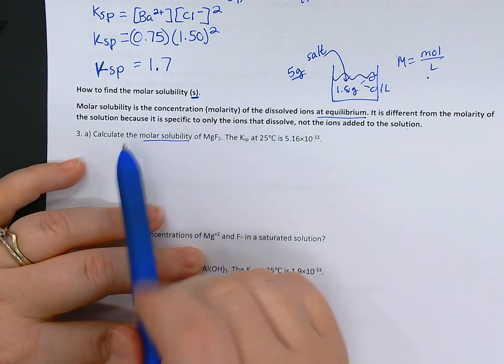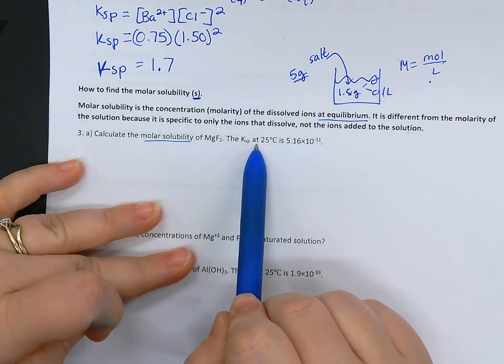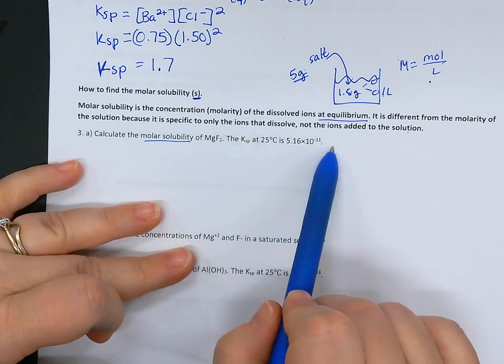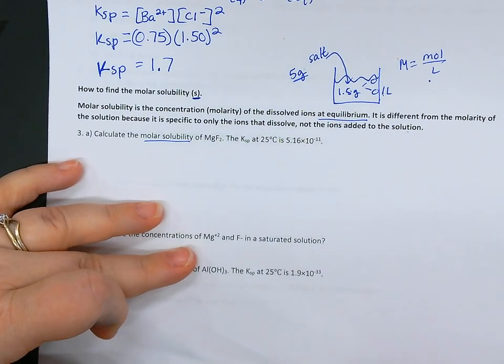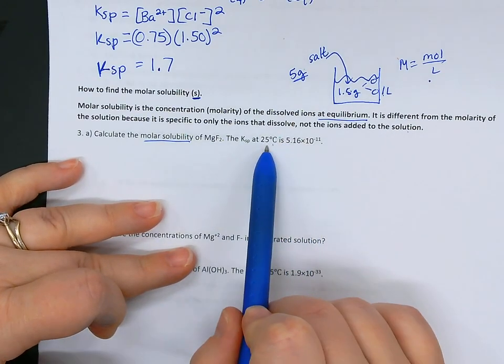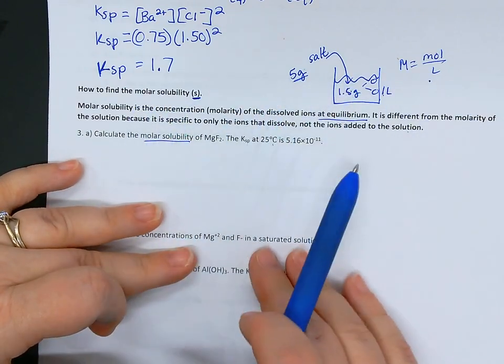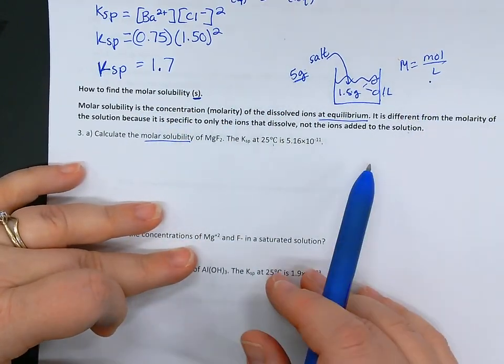So to find our molar solubility, it's not actually too bad to do. It says we want to find the molar solubility of MgF2, and it gives us our KSP. It says at 25 degrees Celsius, it's this value. Remember, we can dissolve more of a salt when we change temperature, so that's why they specify the temperature on a lot of things. So just saying, at this temperature, all of this calculation will be true. If we change the temperature, it won't be true anymore.